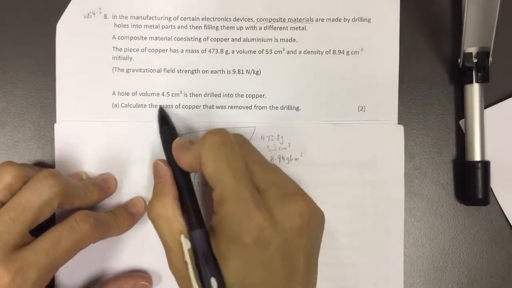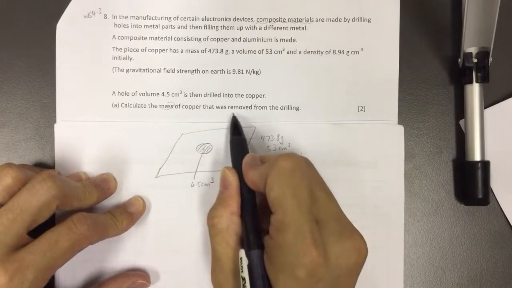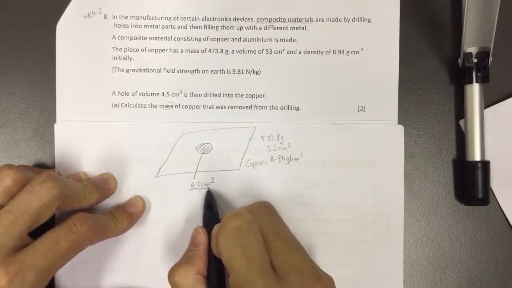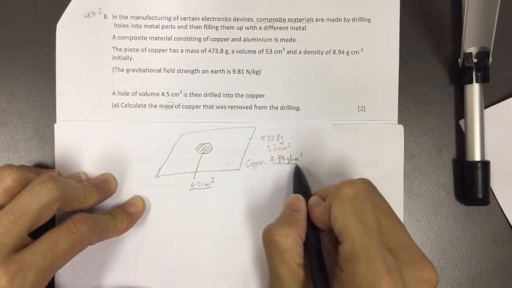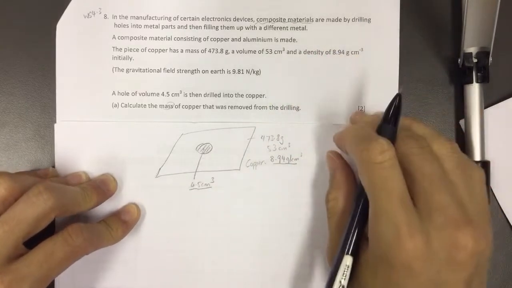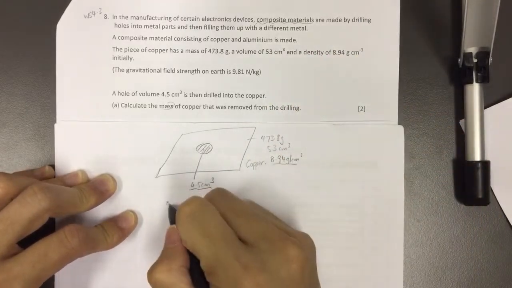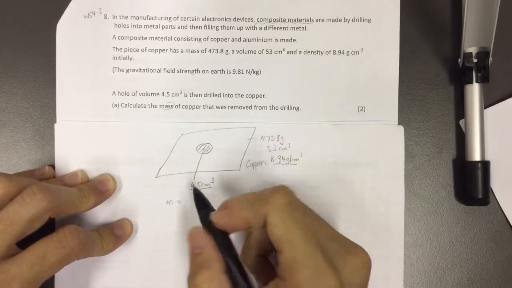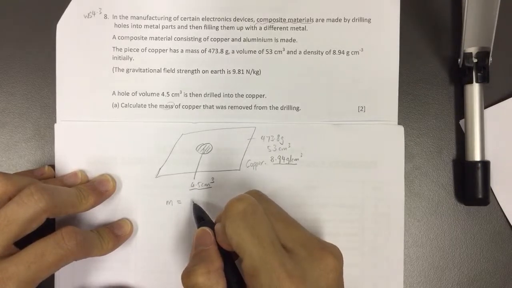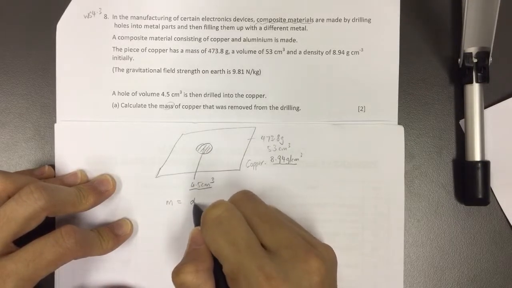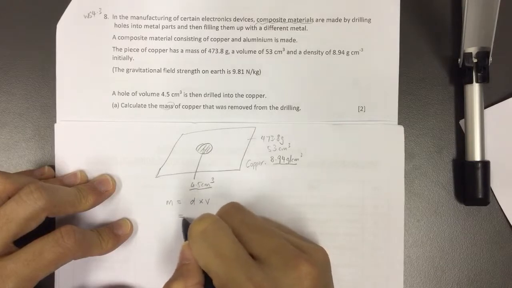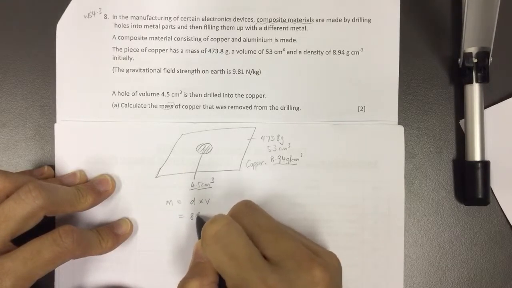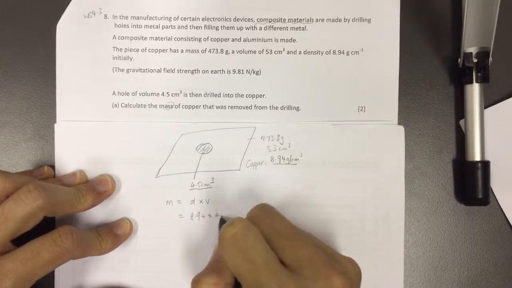Calculate the mass of the copper that was removed. We know the volume and we know the density, so we can calculate the mass that was drilled out. Given mass equals density times volume, we take 8.94 times 4.5.